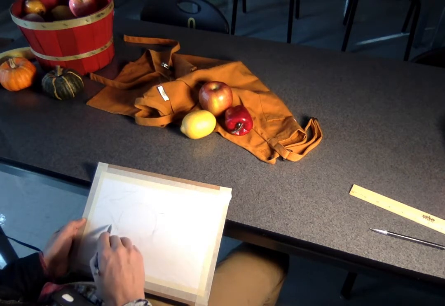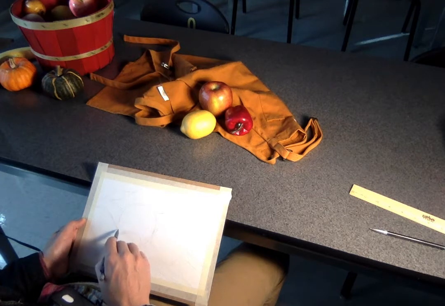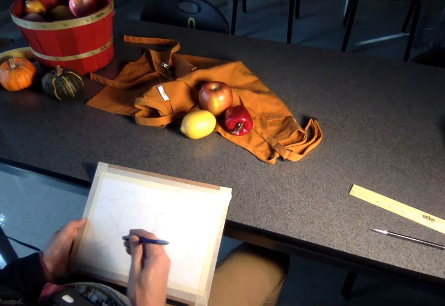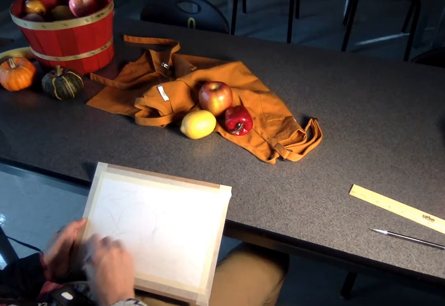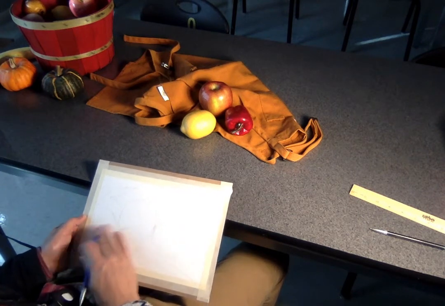That's a little bit off. Drew it light so I can erase it if I need to.